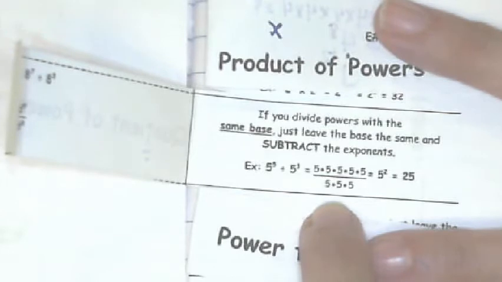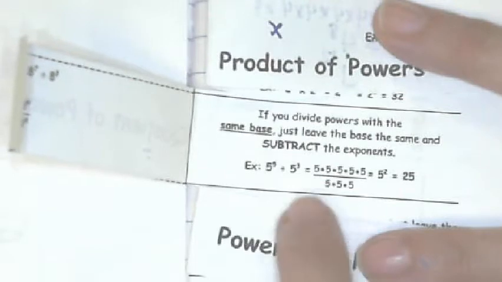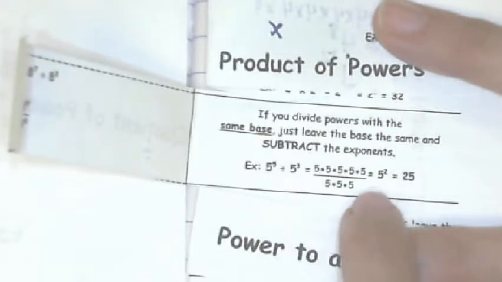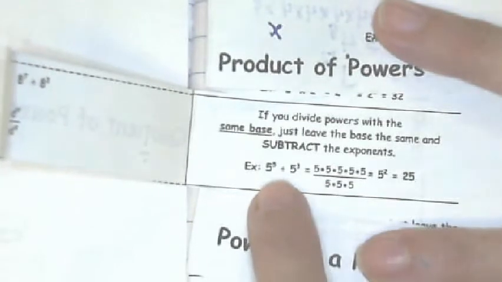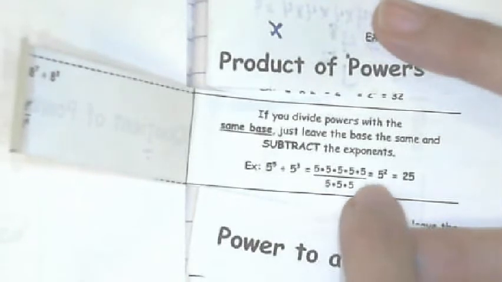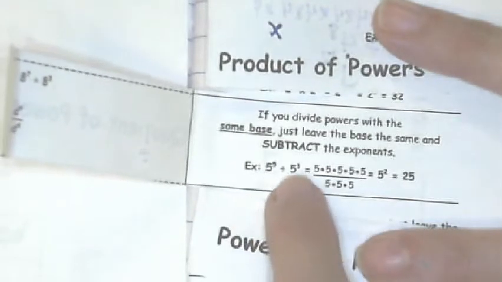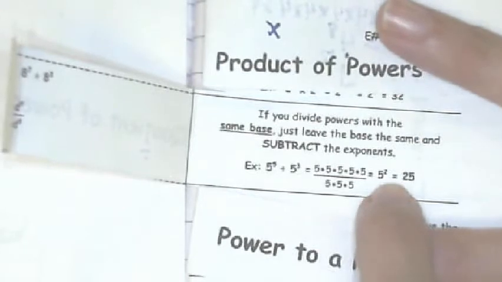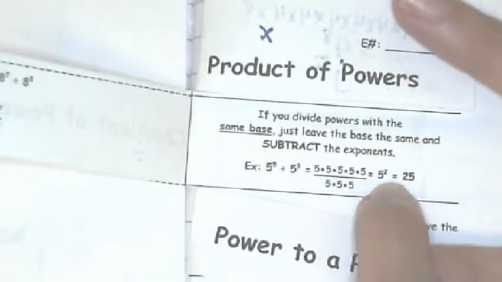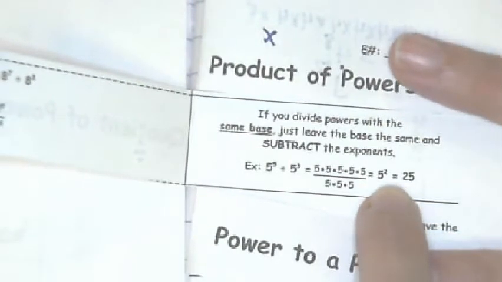So if you're dividing by the same base, you are subtracting the exponents. All we have to do is rewrite the 5 and subtract. 5 minus 3 is 2, so rewrite that as 5 to the second. And I can write that in standard form. 5 times 5 is 25.